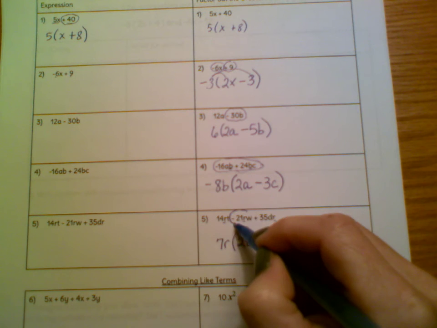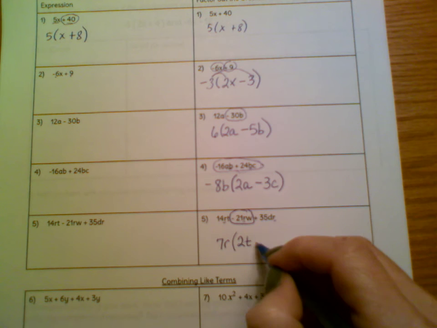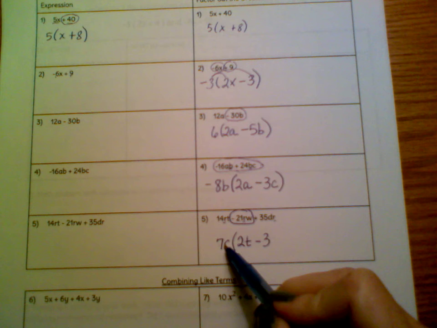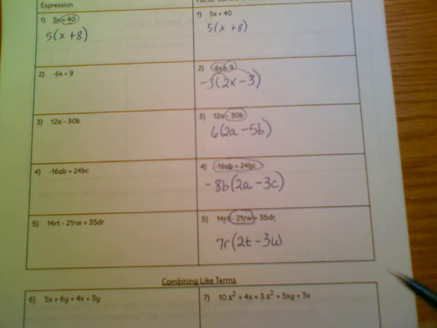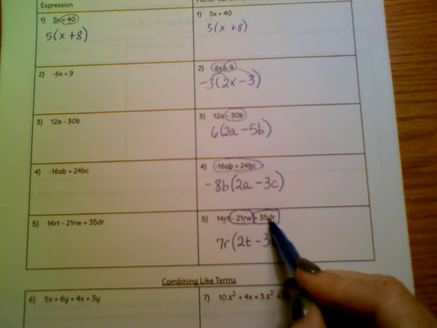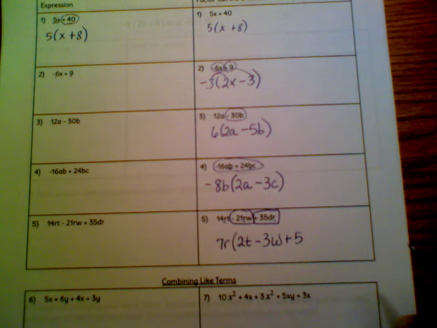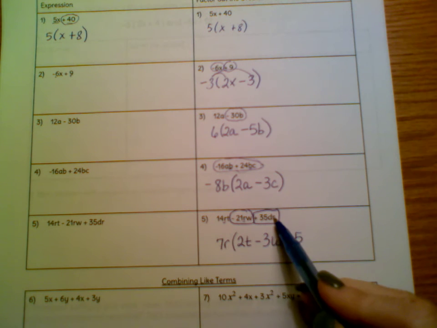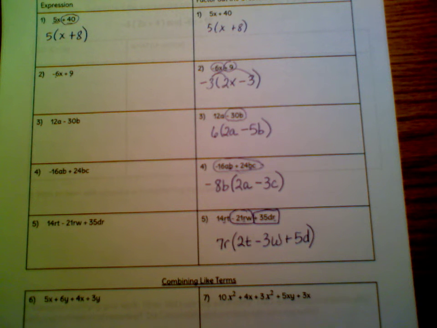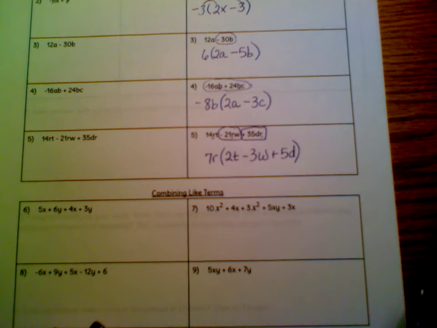Now again, I need to get a negative 21. So 7 times negative 3 is negative 21. I already have the r, but I need the w. Now I need to get a positive 35. So 7 times positive 5 is 35. I already have the r, but I need the d. There, it's factored completely.